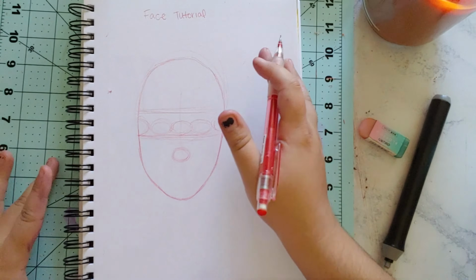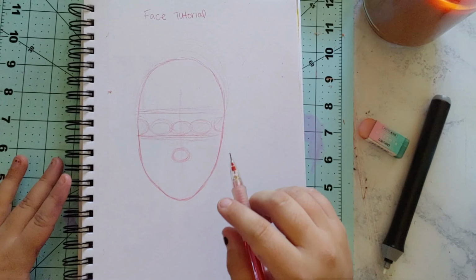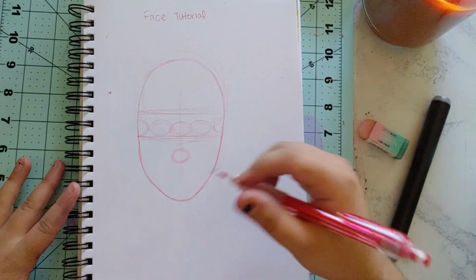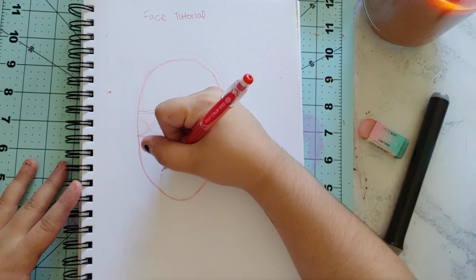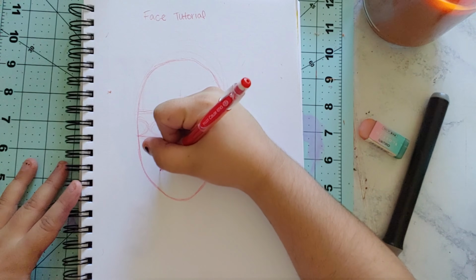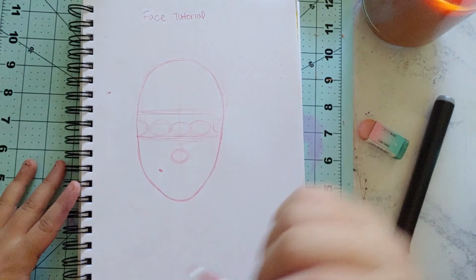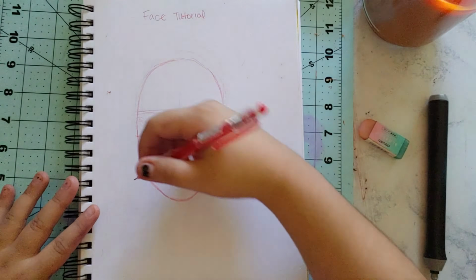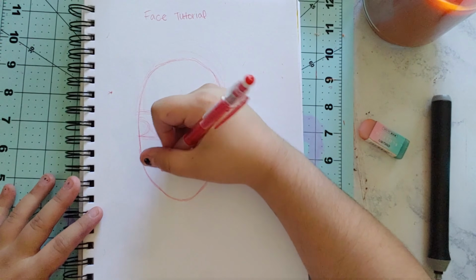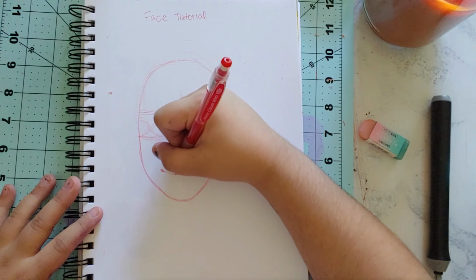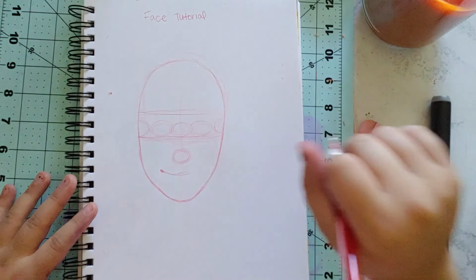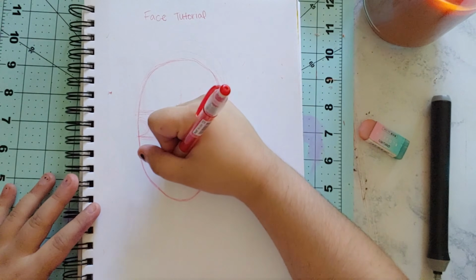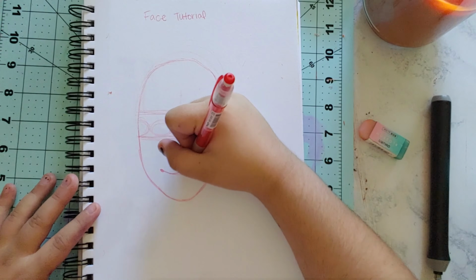But anyway, so now that we've got this all sorted out, the next thing I'm going to do is the mouth. And the mouth I've been really struggling with lately, but mostly what I do is I will just draw the corners of the mouth. So if I'm going to draw a smile, I'm going to have it curved sort of upward, if that makes sense. And then I'm just going to draw a random line. I literally draw curves and stuff. I don't really think too much when I'm drawing the mouth.